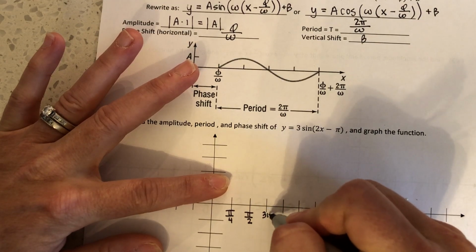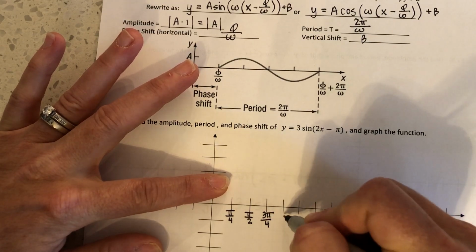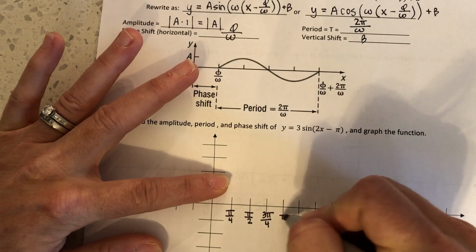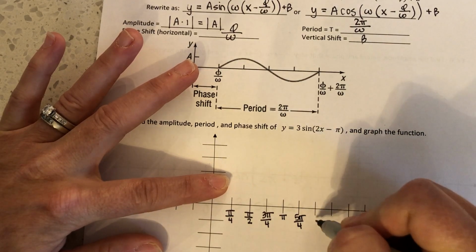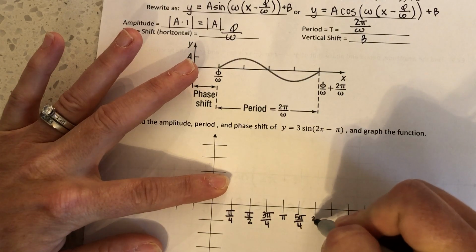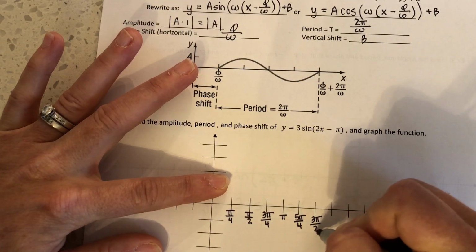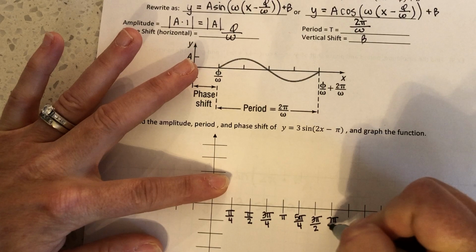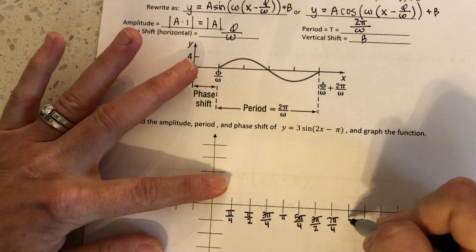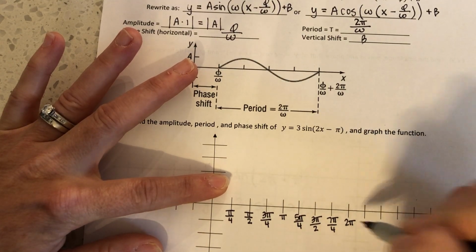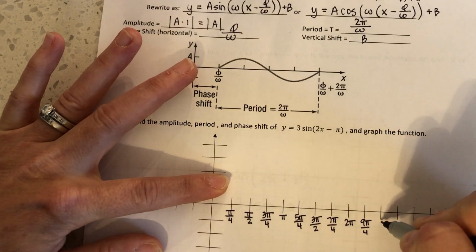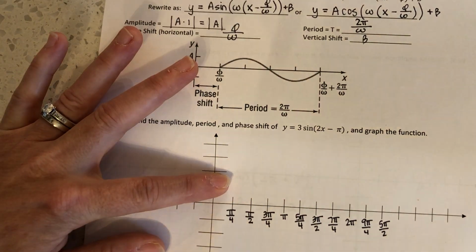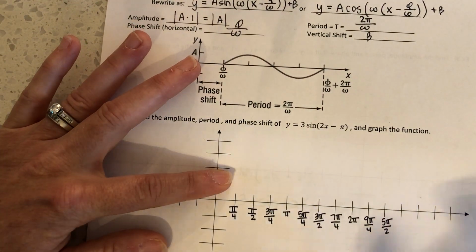This would be 3 pi over 4. 4 pi over 4 would be pi. 5 pi over 4. 6 pi over 4 reduces to 3 pi over 2. 7 pi over 4. 8 pi over 4 is 2 pi. 9 pi over 4. 10 pi over 4 is 5 pi over 2. And then you could probably stop because you don't probably need all of the lines.